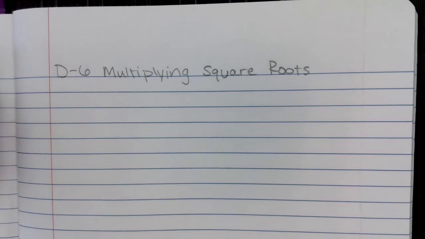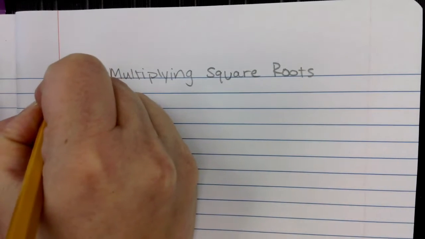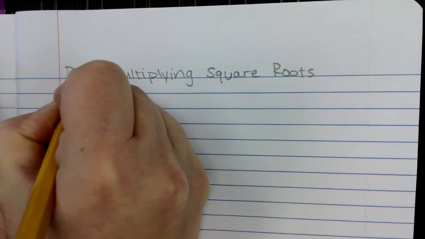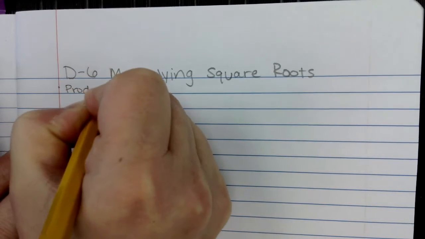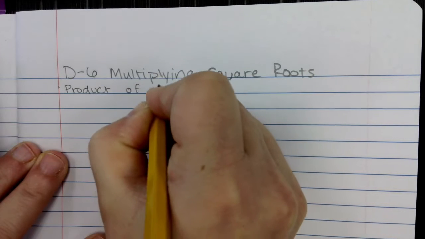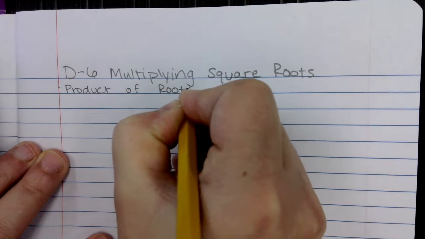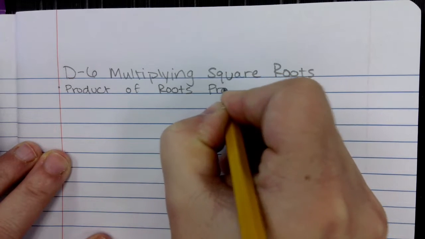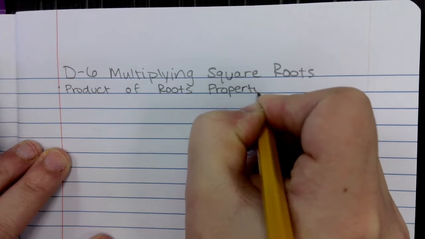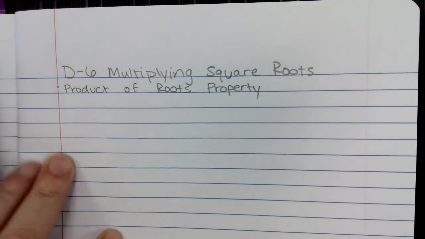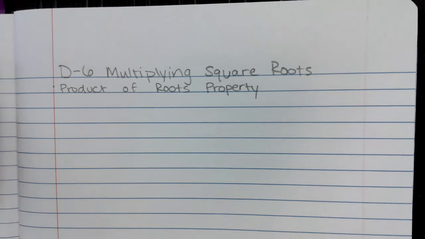We're going to start with the product property. The product of roots property. When we see that word product, what operation should we think of? Multiplication. We see that in our title, D-6, multiplying square roots.